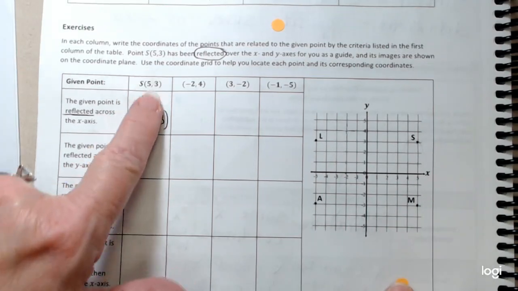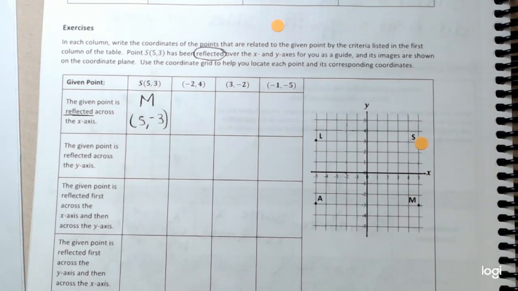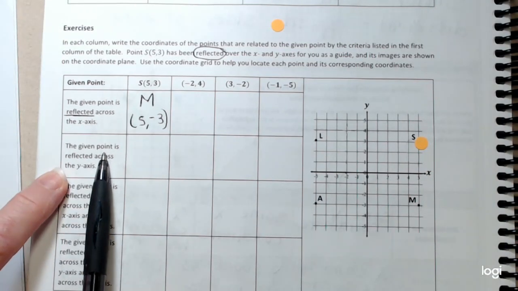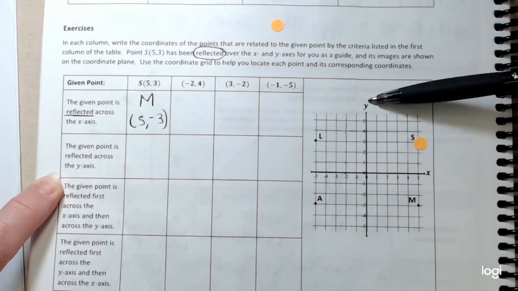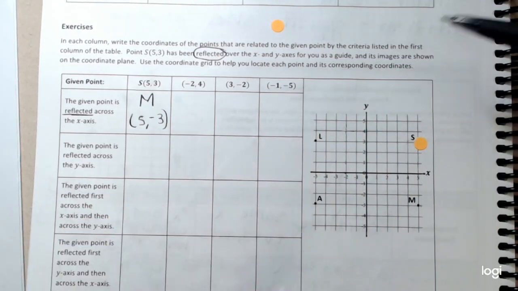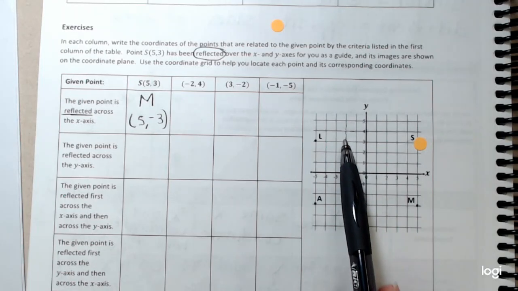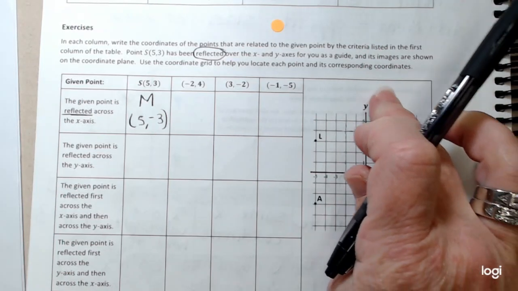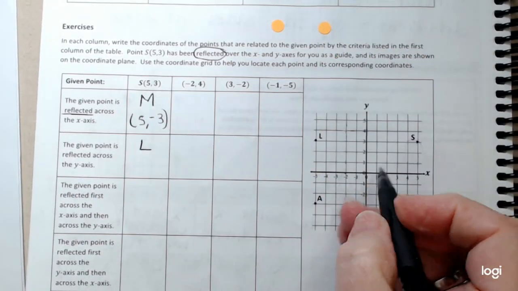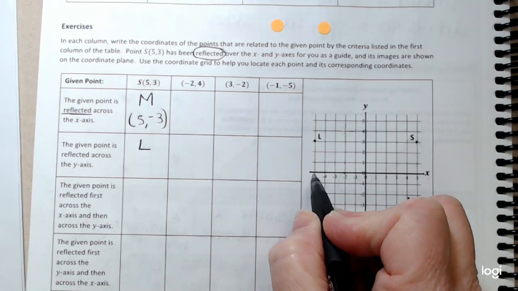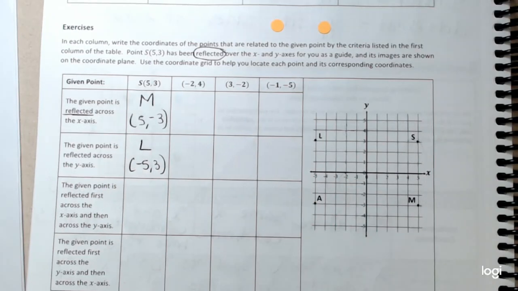All right, let's try the next one. We're going to continue with point S. Let's find S here with this little orange dot. I'll make it a little bit easier and visible for us. So this time the given point is reflected across the y-axis. Well, here's our y. We're going to jump across the y. We have to make sure we are 1, 2, 3, 4, 5 spots. We jump 1, 2, 3, 4, 5, and it ended up way over here at the L. So this is point L. How do we know where point L is? It's backwards 5 and up 3. Backwards 5, up 3. Okay, good.